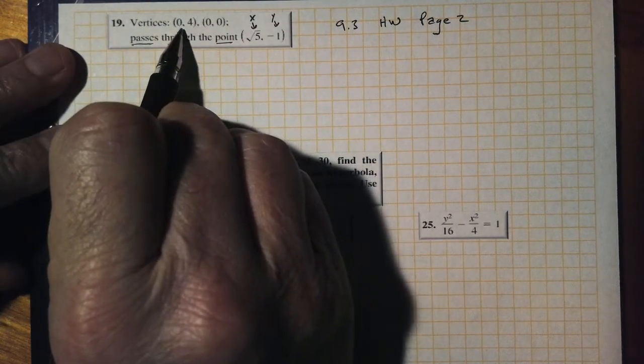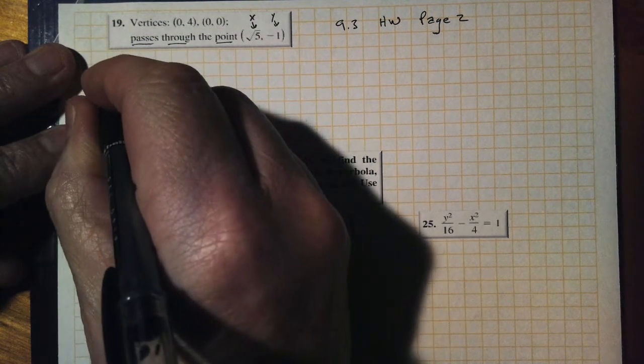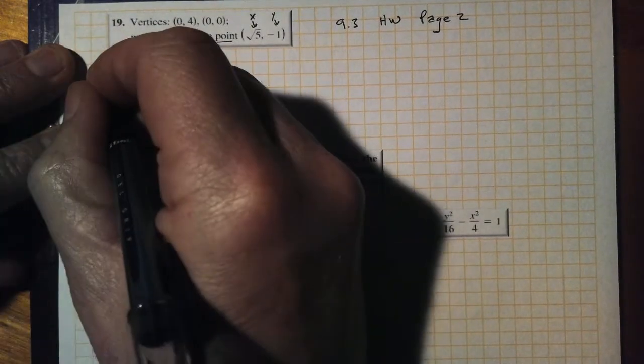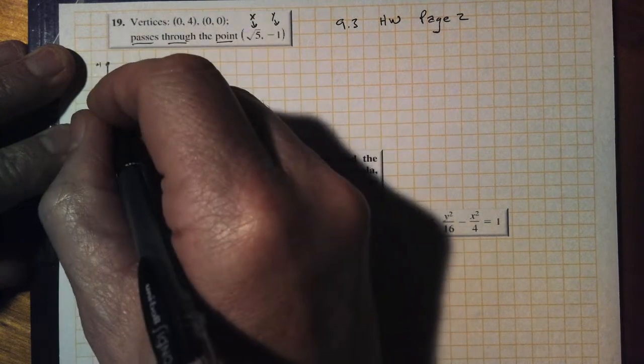I have vertices at 0, 4. That's right, 0 up 4. I'm not going to rush through that part because people make mistakes just plotting these points in the wrong quadrants. So 0, 4, 0, 0. Those are my vertices.